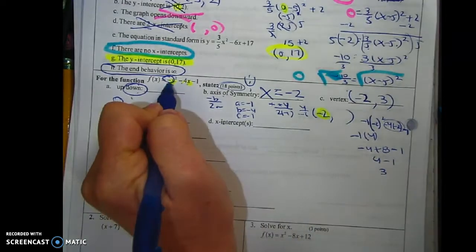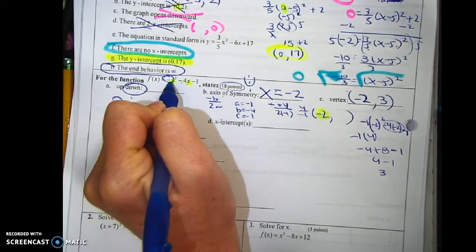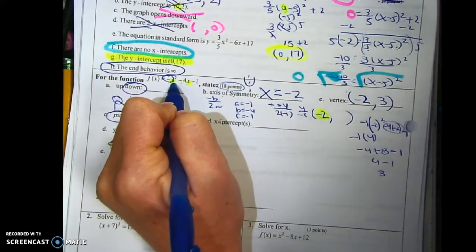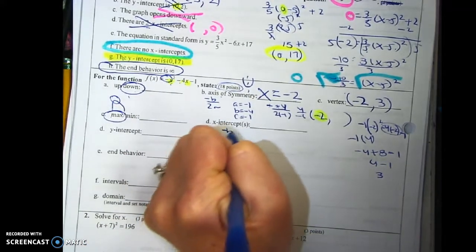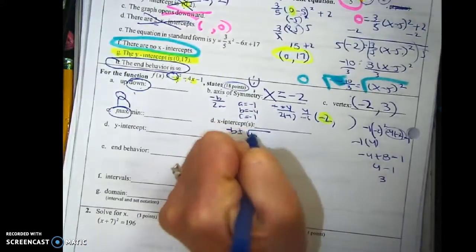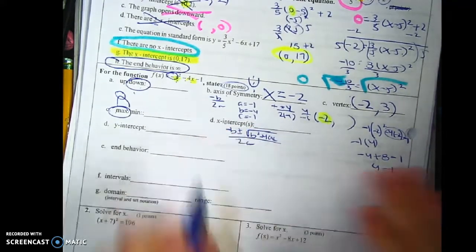x-intercepts. Well, to find the x-intercepts, you need to factor. The problem is I know you can't factor, so you can either solve by completing the square or use the quadratic formula. I'll do the quadratic formula, which is negative b plus or minus the square root of b squared minus 4ac, all divided by 2a.